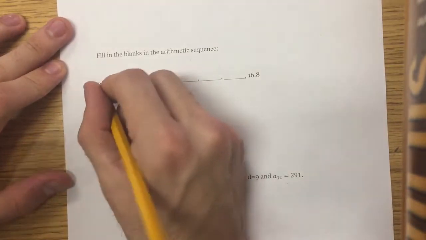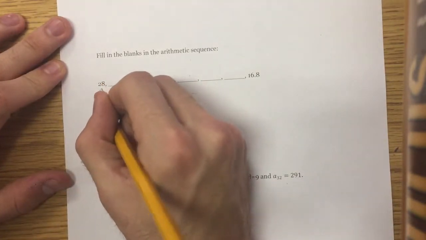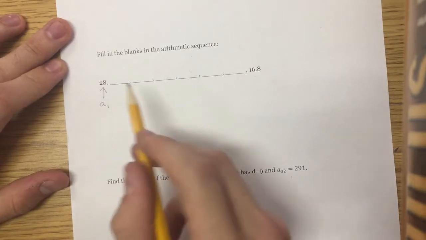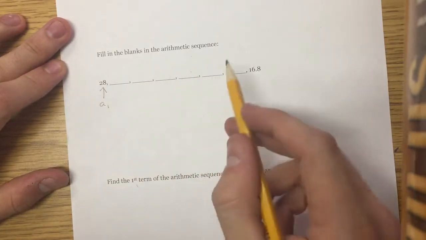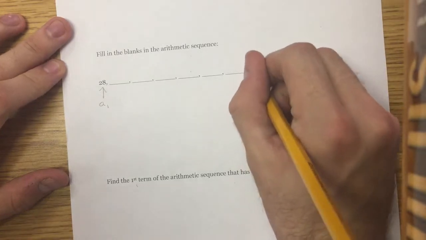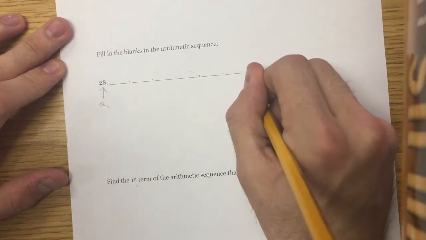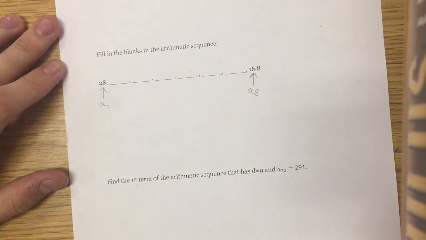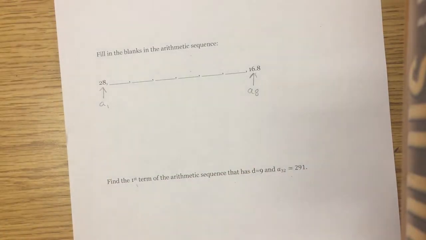So here, that's the first term in the series, so that's A1. So then we've got A2 there, A3, A4, A5, A6, A7, A8 right here with 16.8 since it's the 8th term in the series. And so those are the only two pieces of information we have.